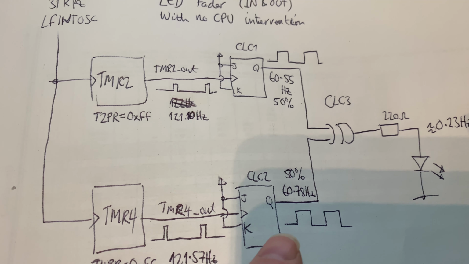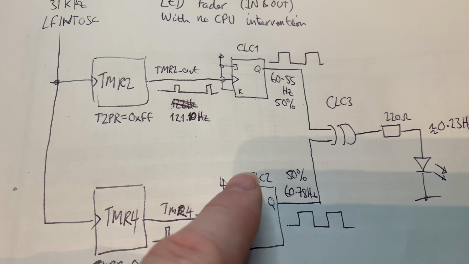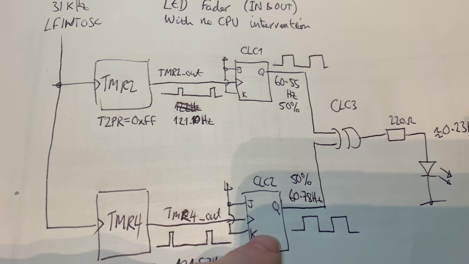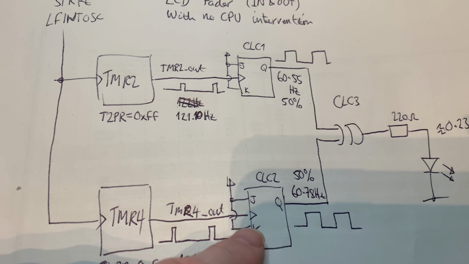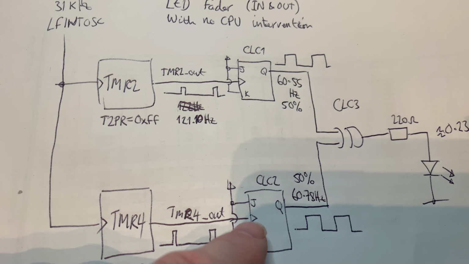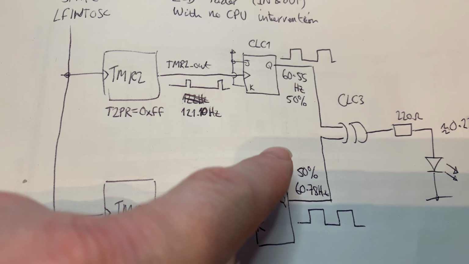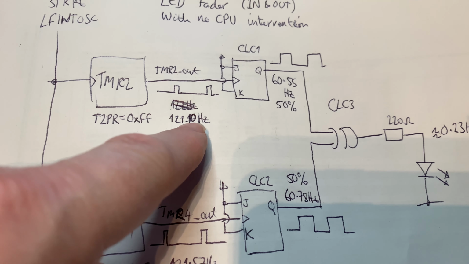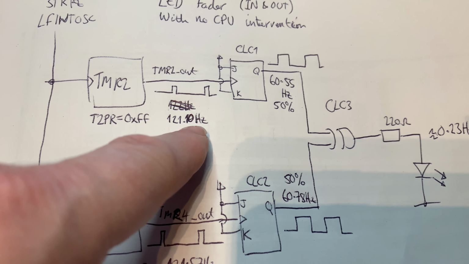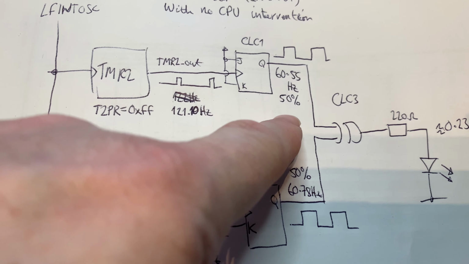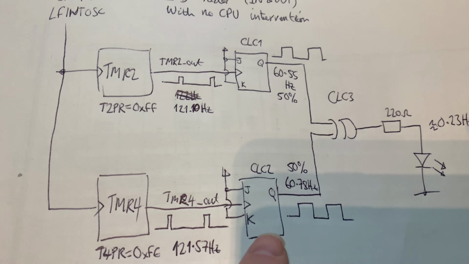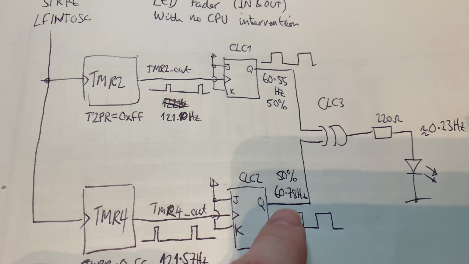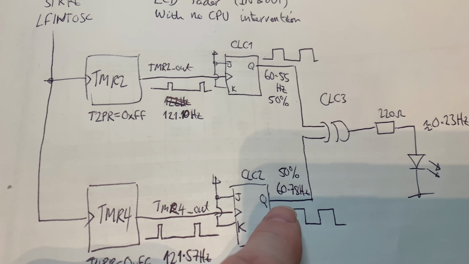But I thought, well, what I could do is I could just divide them with a divide by 2, which I was using the CLCs here as a JK flip-flop, tie the J and K high, so every time it gets a clock pulse in, it toggles the output. So that means we get a divide by 2. So for example, this top one here from Timer 2, from 121.1 hertz, we go down to 60.55 hertz with 50% duty cycle. And similarly, with this second CLC here, we've got a 50% duty cycle that's 60.78 hertz.